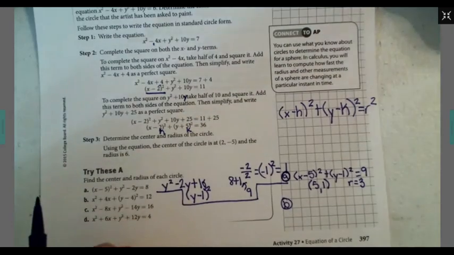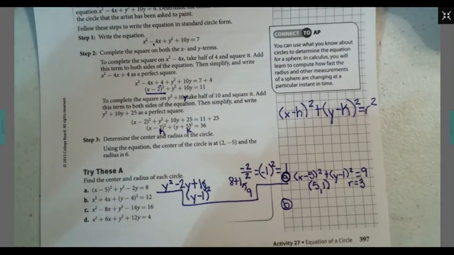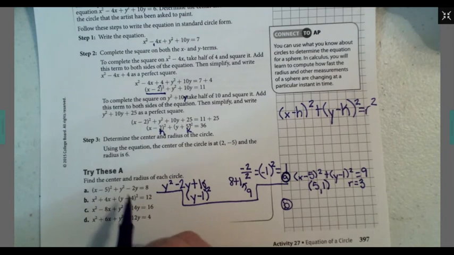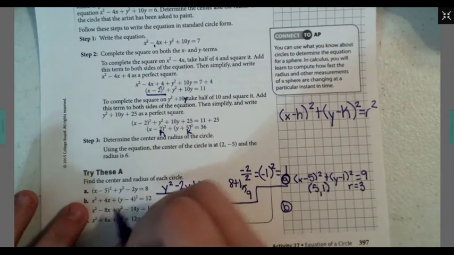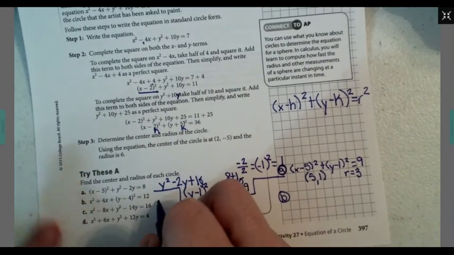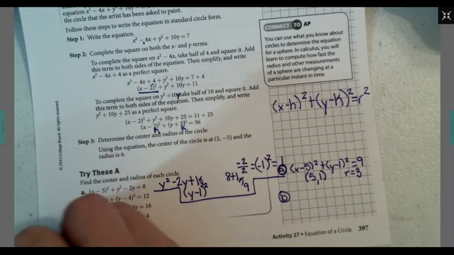Do I need to worry about completing the square for my x terms? Yes. Do I need to worry about completing the square for my y terms? No. It's already in that perfect square format there. And we're equaling to the 12. So, we're going to do this on this side.